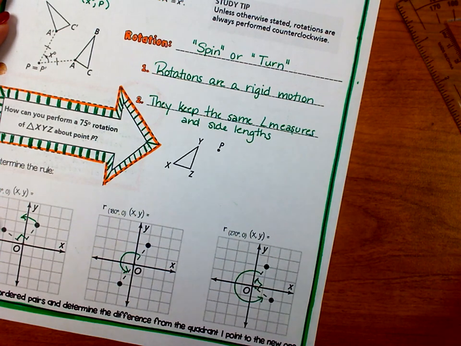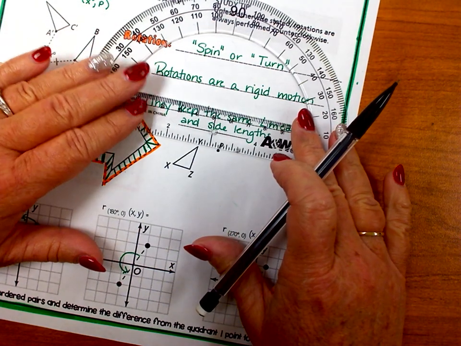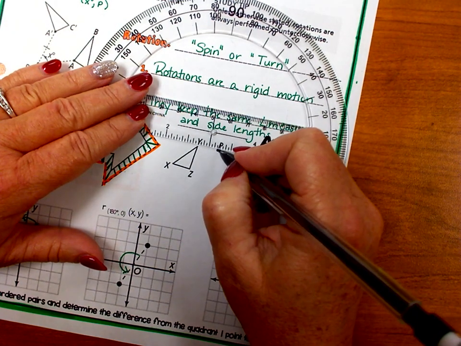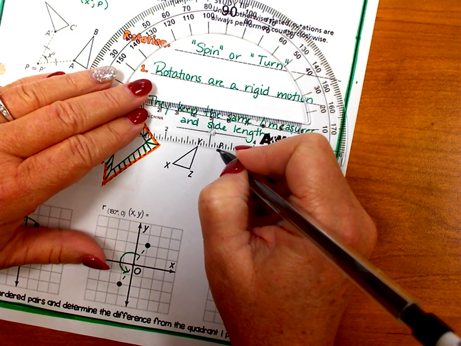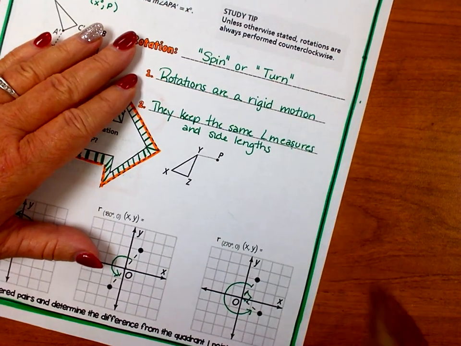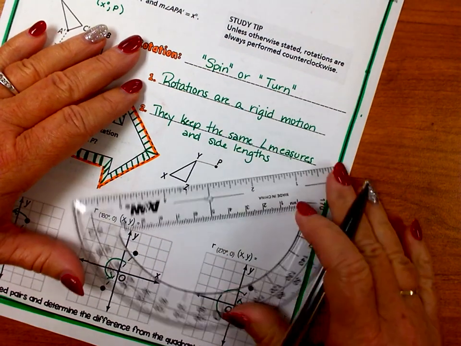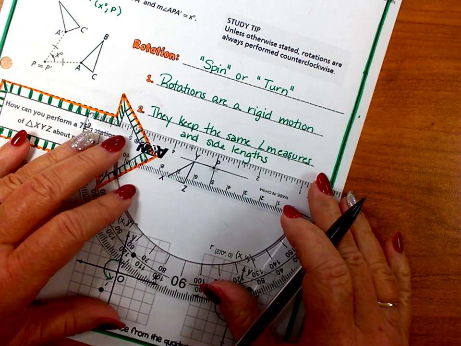What we're going to do is use a protractor, and we are going to draw very light lines from the point of rotation to each vertex. And then after we draw those lines, each one of them, we are going to create a 75-degree angle.